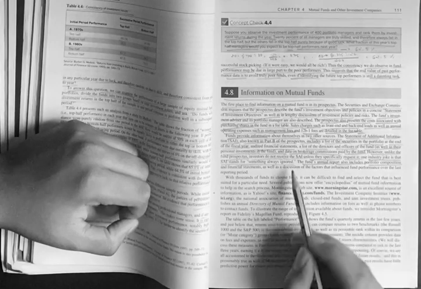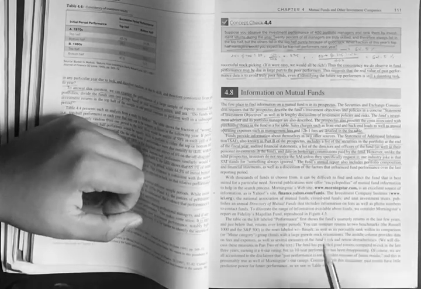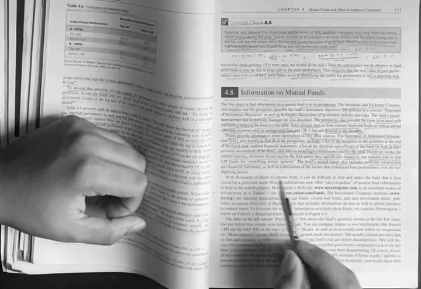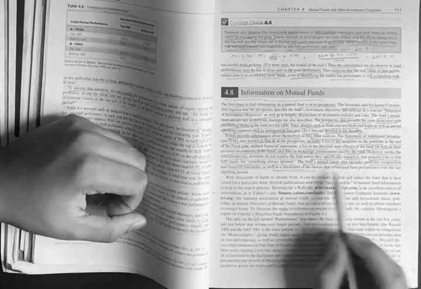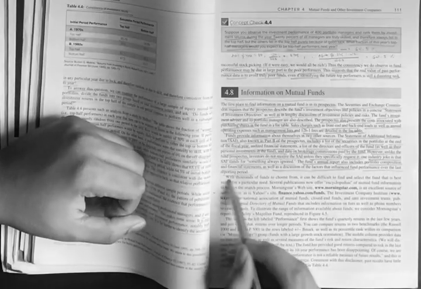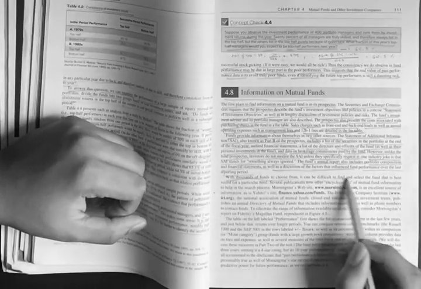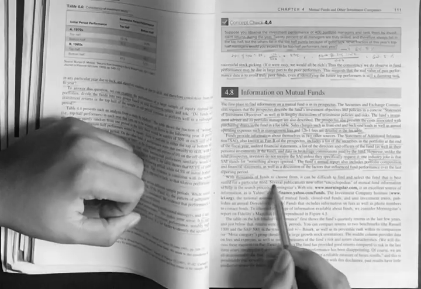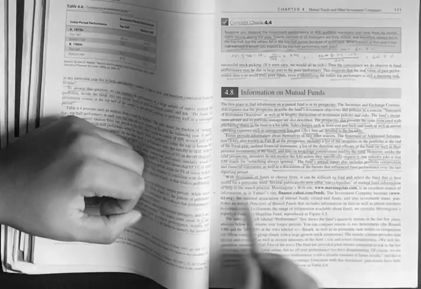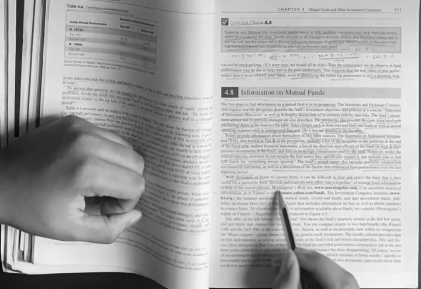The fund's annual report also includes portfolio composition and financial statements, as well as a discussion of factors that influence fund performance over the last reporting period. With thousands of funds to choose from, it can be difficult to select the fund that is best suited for the particular need. Several publications now offer encyclopedias of mutual funds information to help in the search process.